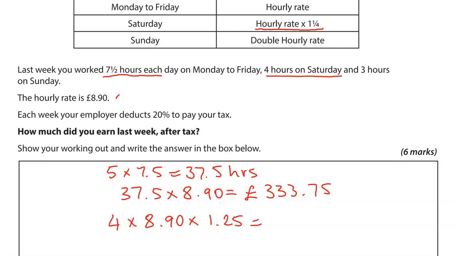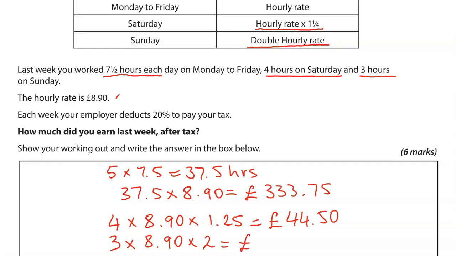So again, using the calculator, gives us £44.50. Sunday, we've got 3 hours, so 3 times double hourly rate. So it's like £8.90 times 2, which gives us £53.40.